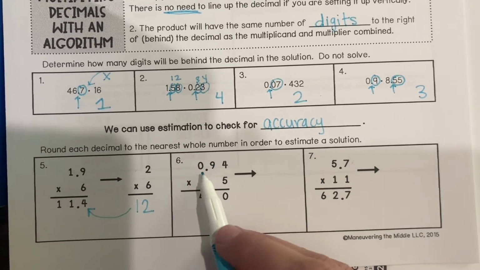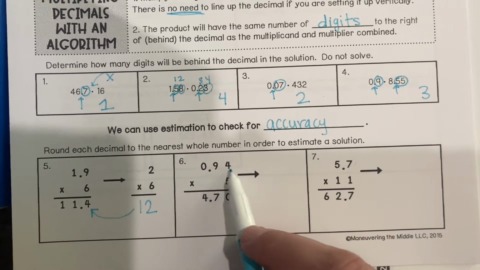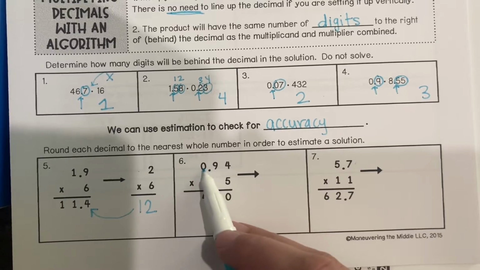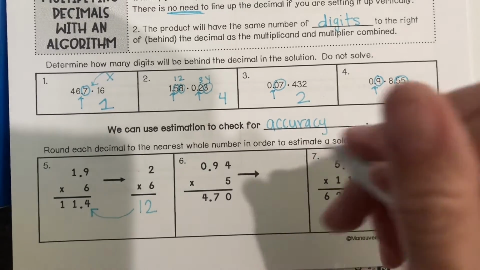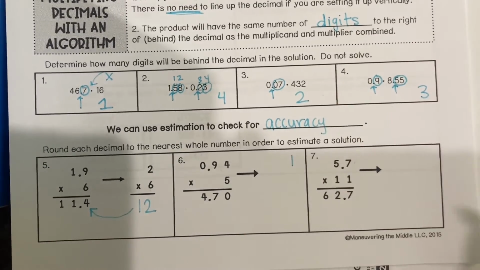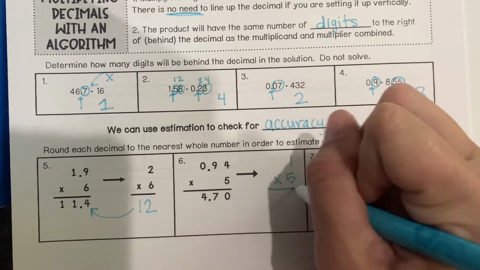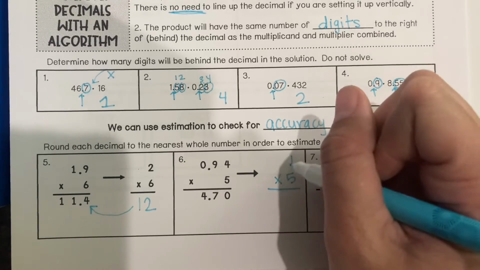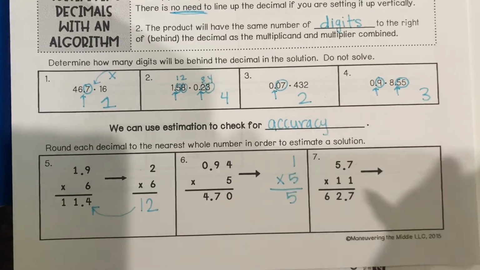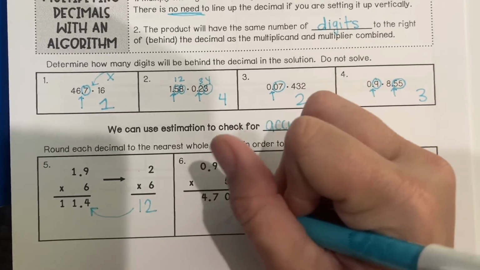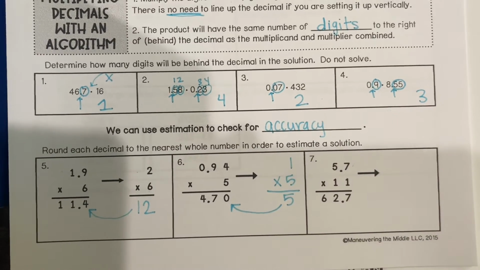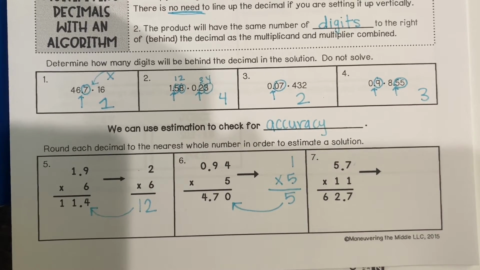Now look at the next one, 0.94. Well, that's $0.94, almost 1 whole dollar. 5 is already a whole number, so I'm going to leave that as 5. And 1 times 5 is 5. We can also see, yep, 5 is really close to 4.7.